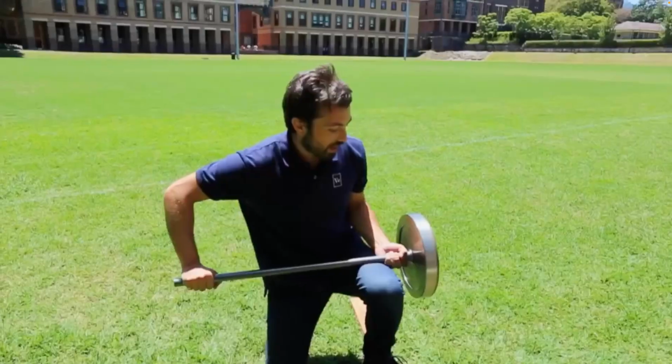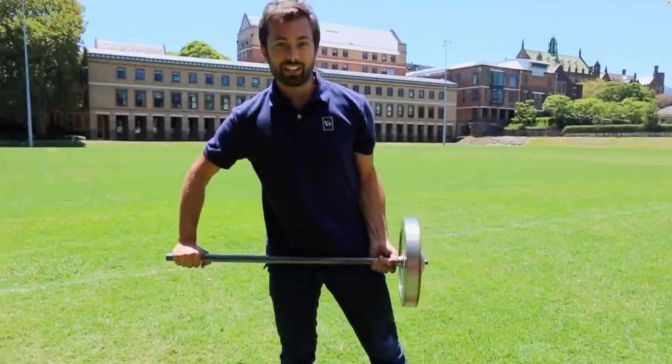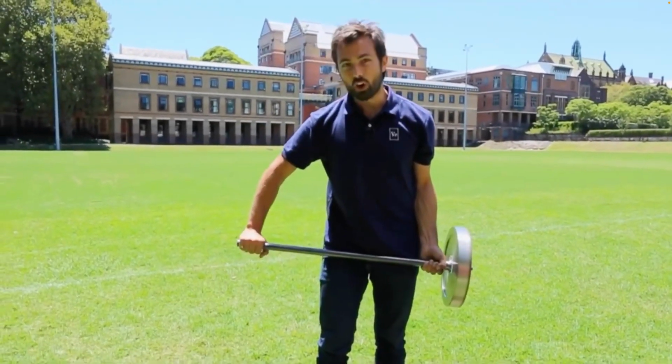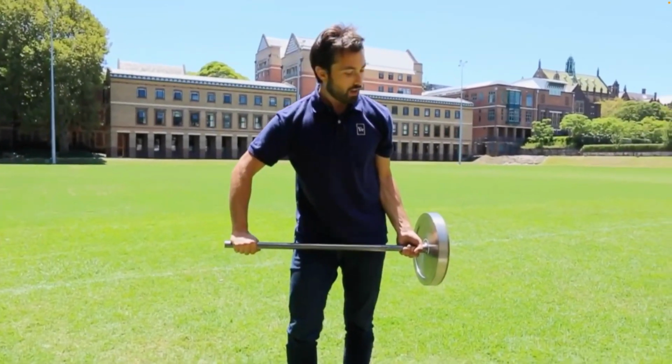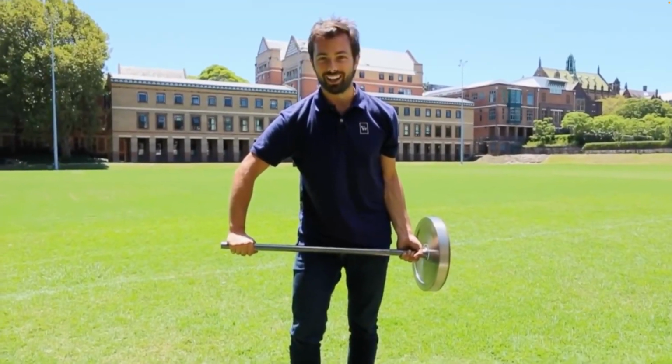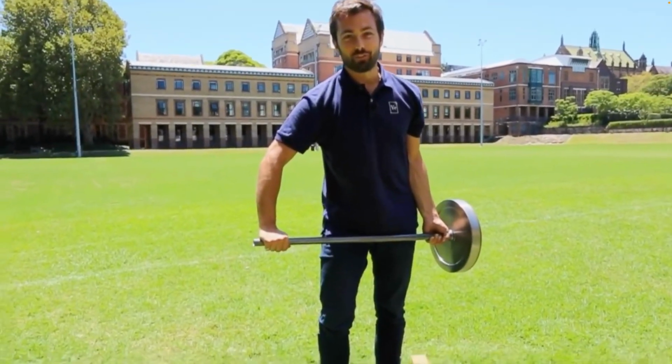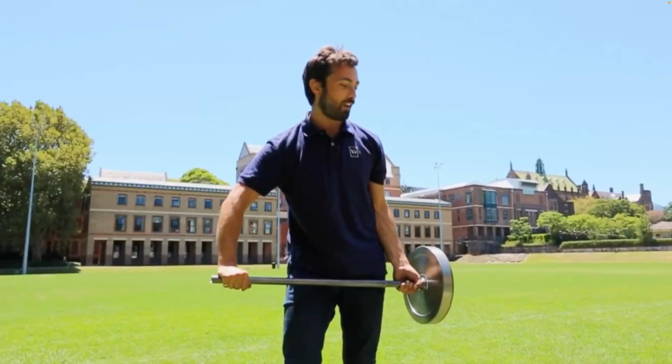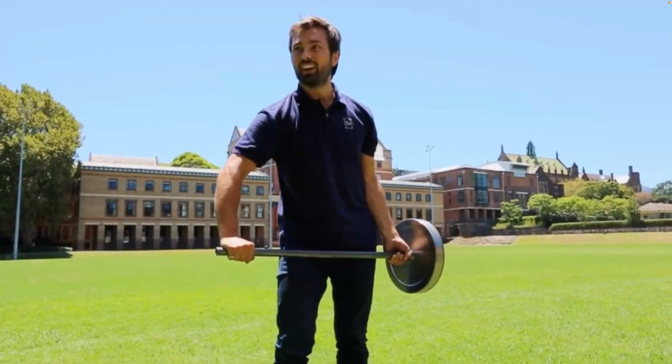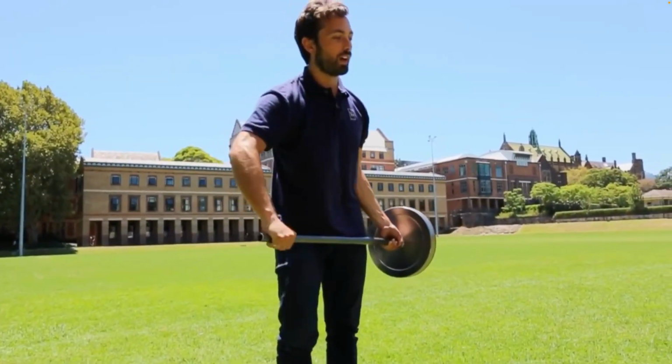That was perfect. Now I am going to release my left hand and holding only with my right hand at the end of the shaft, I'll try to lift it up over my head. This is a 40-pound, 19-kilogram flywheel. Ready? Here we go. 3, 2, 1.